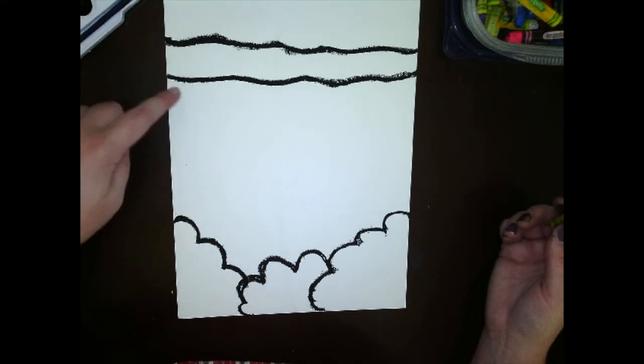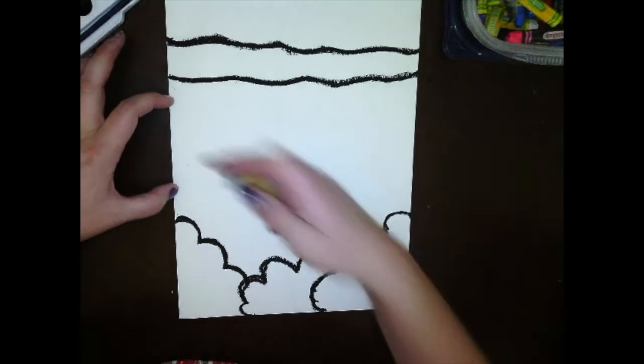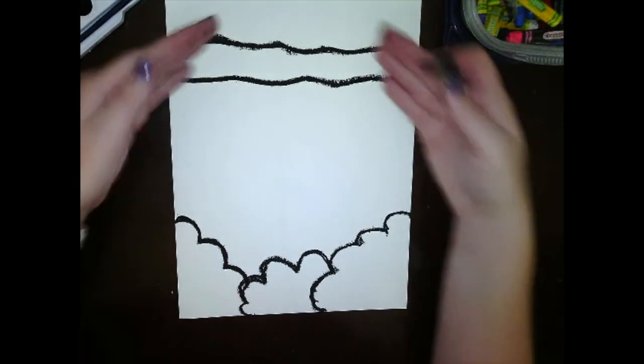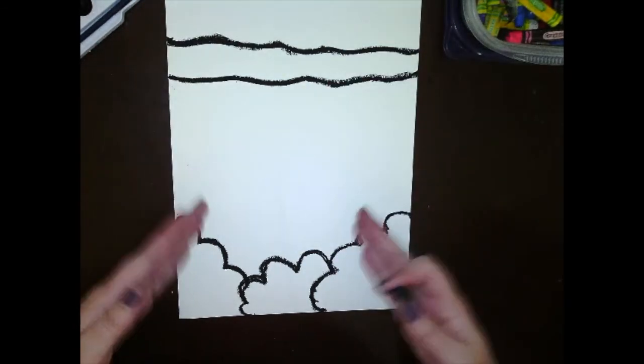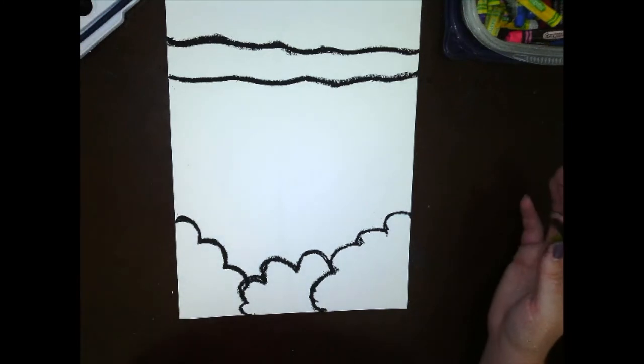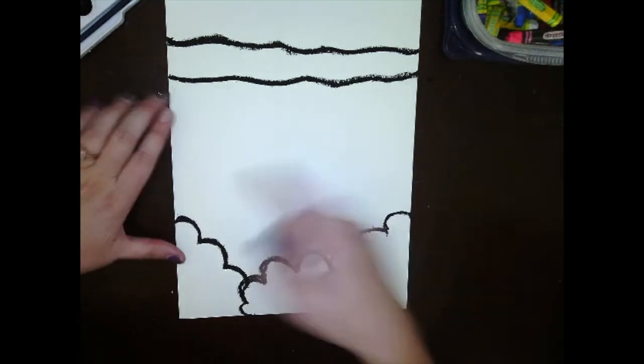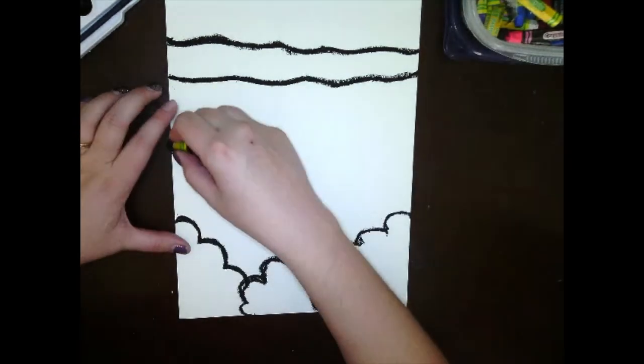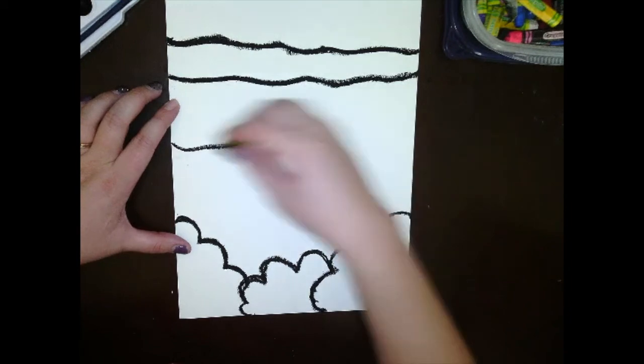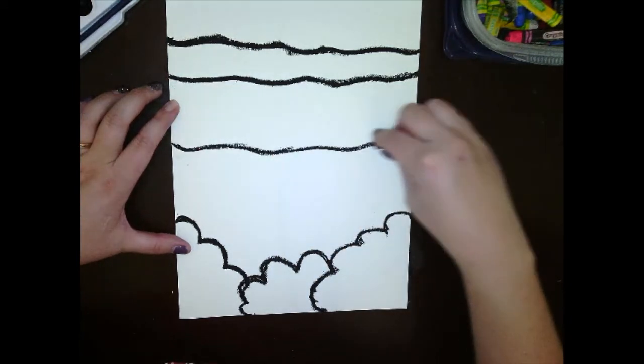Next, we're going to do step 4. So remember, we counted, we needed 4 lines. The next 2 lines are going to be further apart because we're going from small to big, because we want to give the illusion of movement, and we do that by using line, okay? We're going to go across.